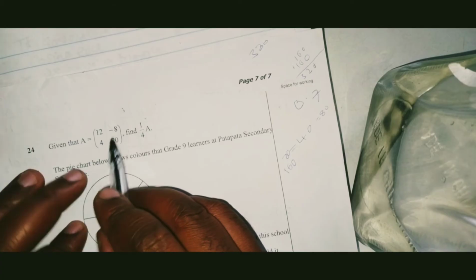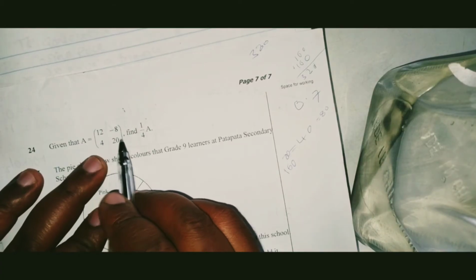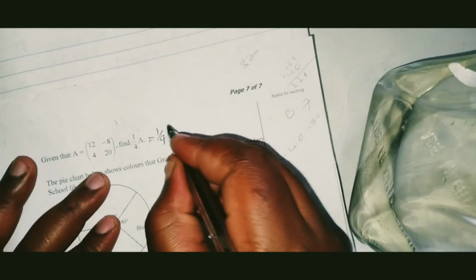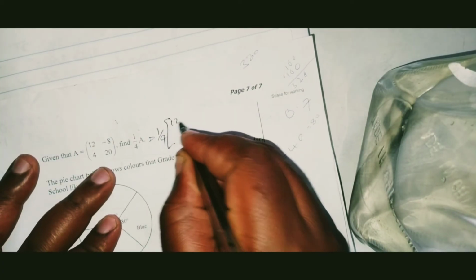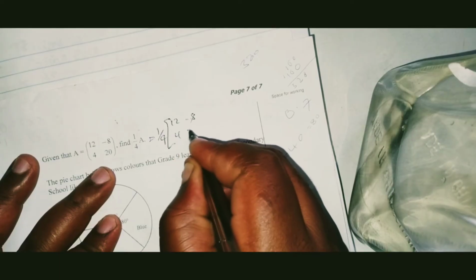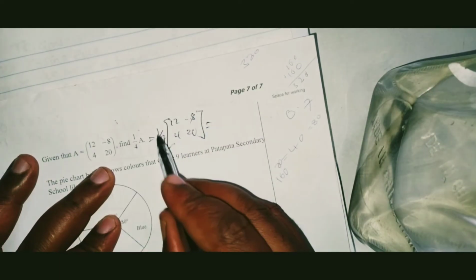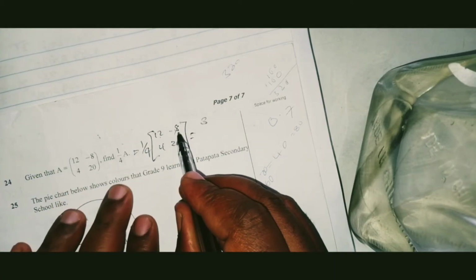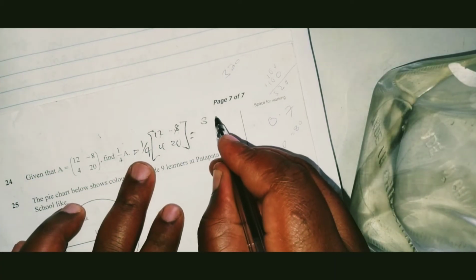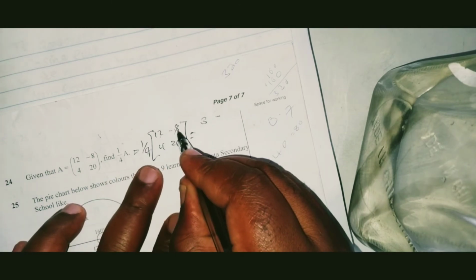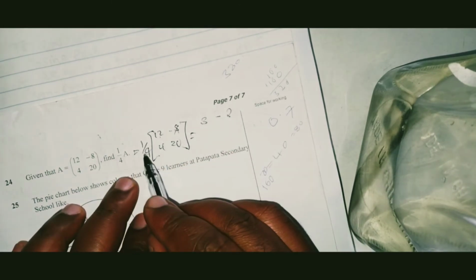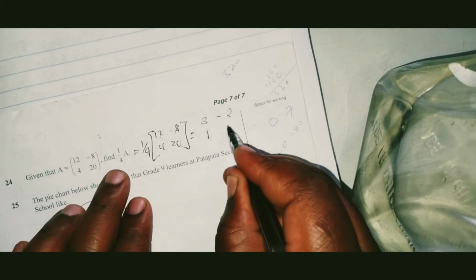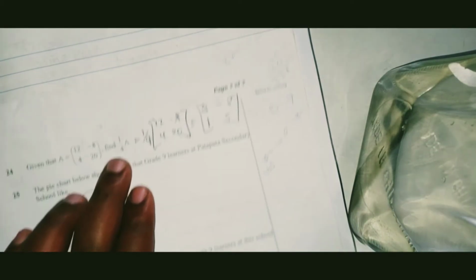24. Given that matrix A is this one, find a quarter of matrix A. This is the same as 1 over 4 of 12, negative 8, 4, and 20. 1 over 4 of 12 is 3. 1 over 4 of negative 8 is negative 2, because 4 into 8 is 2. 1 over 4 of 4 is 1. 1 over 4 of 20 is 5. So this is your answer.